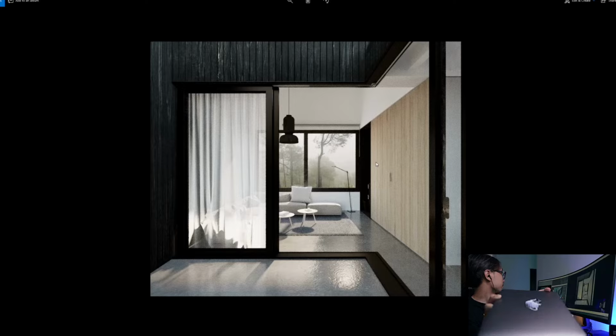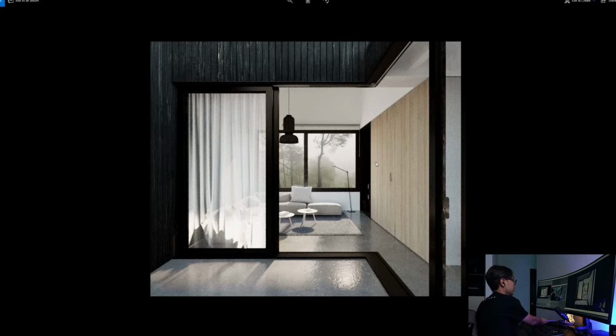But from the far angle, the area around my finger is very reflective and glossy. So this is the basic thing about reflection and glossiness. That's called fractional reflection.